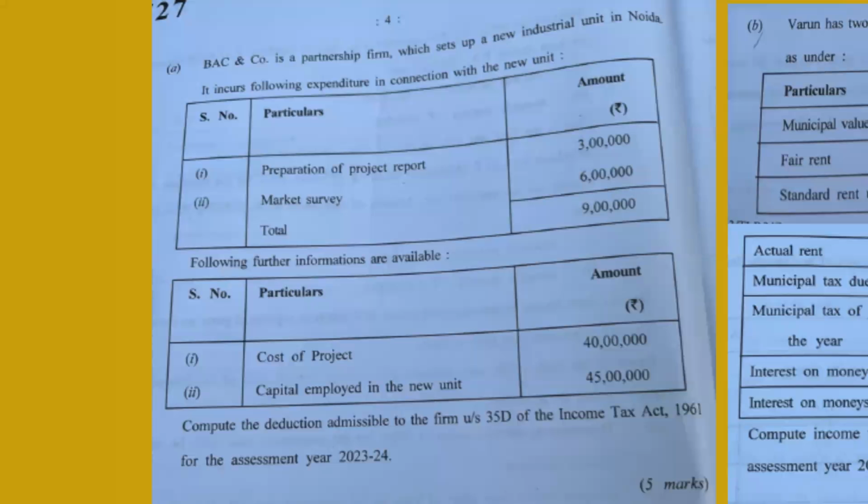So thereby, here the capital employed in the new unit is irrelevant information since it's a partnership firm. So that will be a critical observation. Like I said, the exclusions or the specific provision for a specific entity.